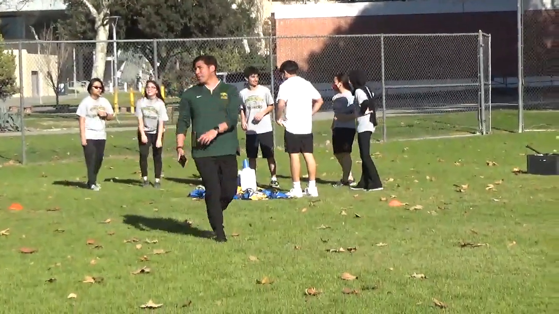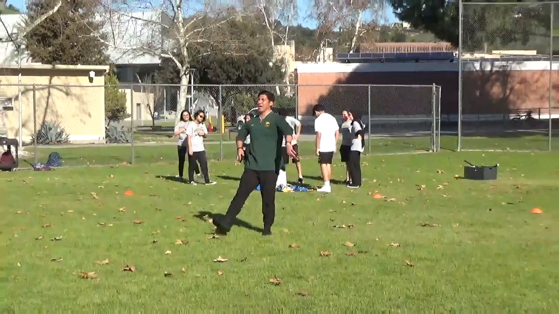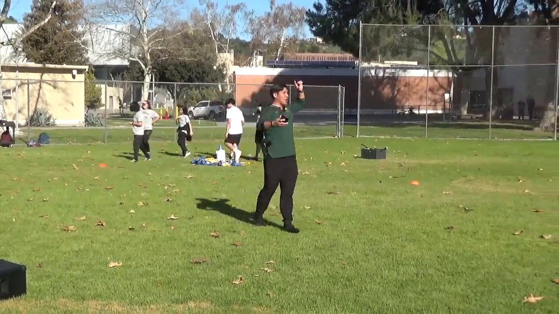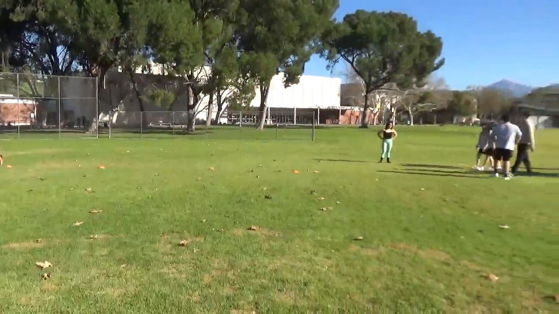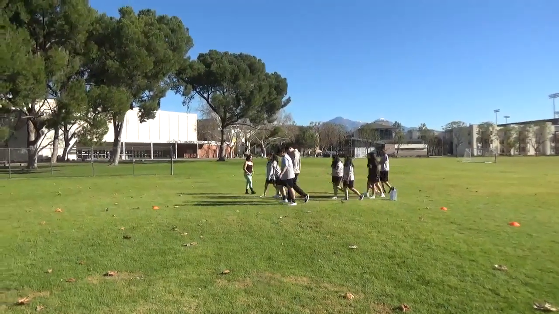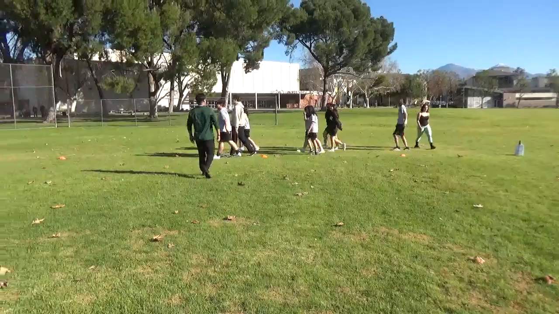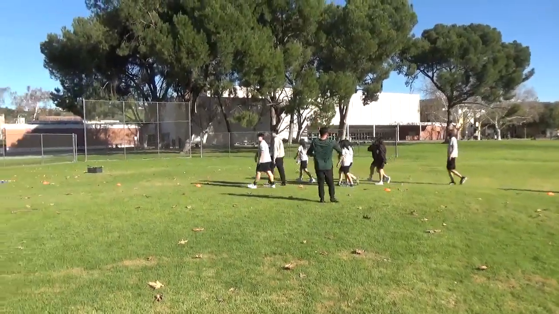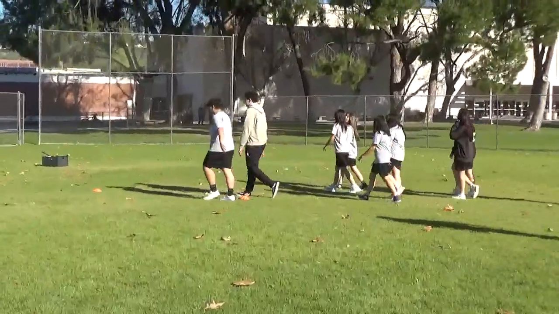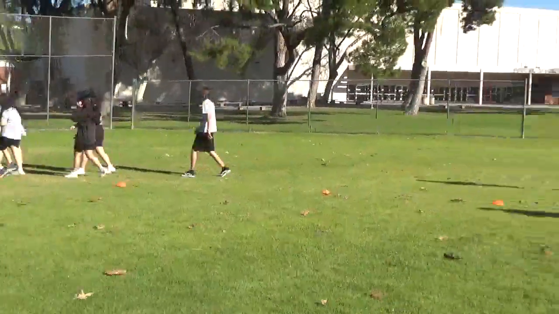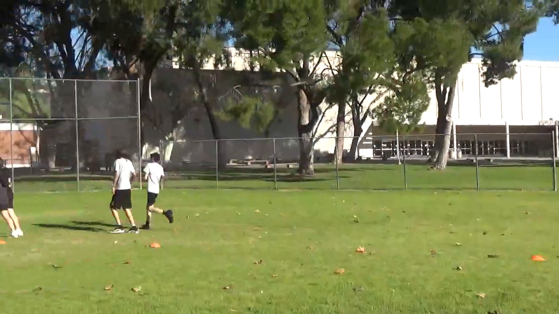And time! Shake it out, shake it out. Let's start our lap around. You'll stop at the next cone. Go ahead and go. How are those burpees? You guys want to run? Go! That's aerobic.